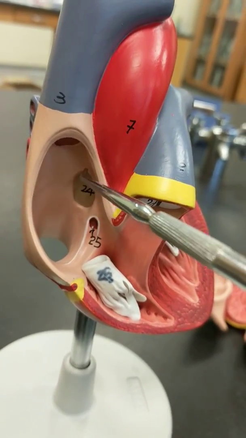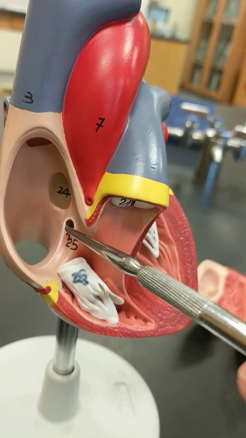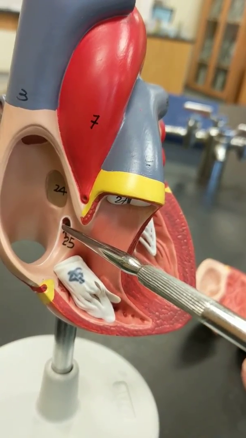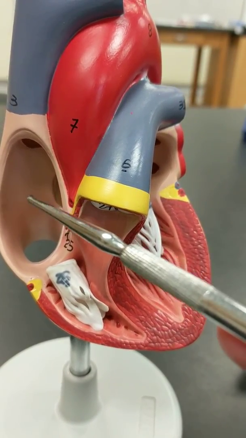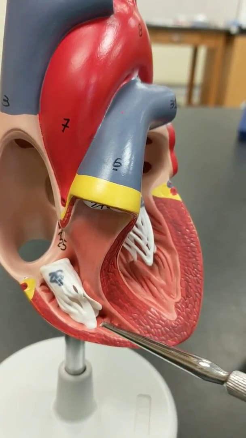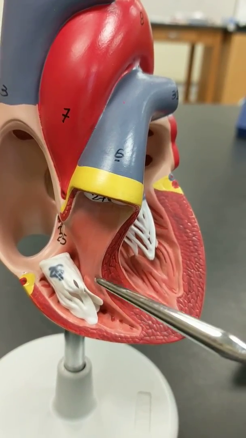We can see the fossa ovalis here. This is the opening of the coronary sinus, which would drain right into the atrium. Here is the tricuspid valve separating the right atrium from the right ventricle. These little stringy things would be our chordae tendineae.